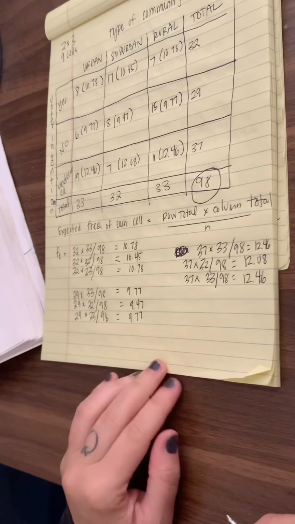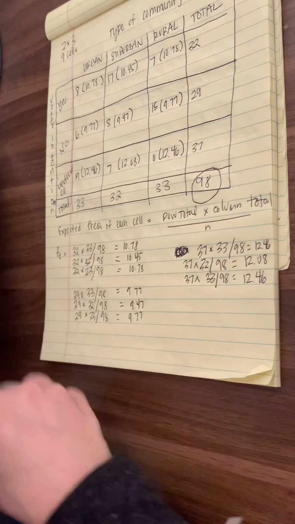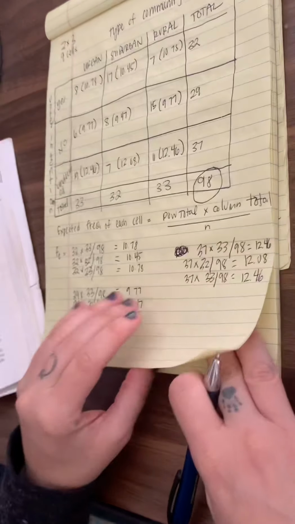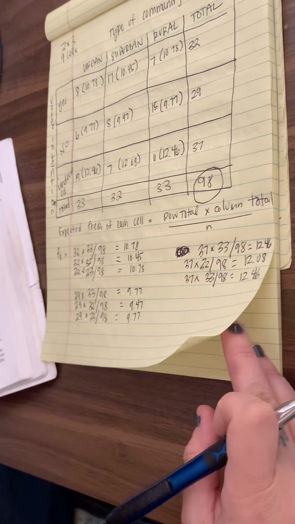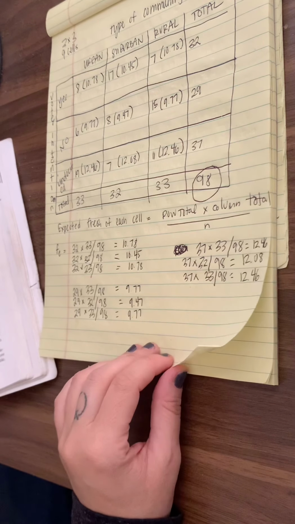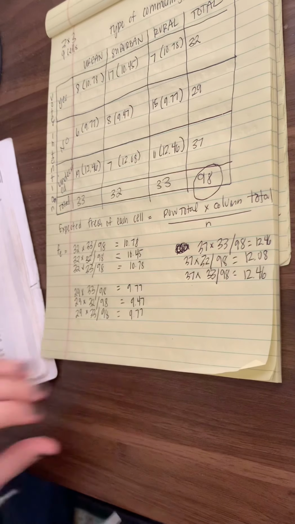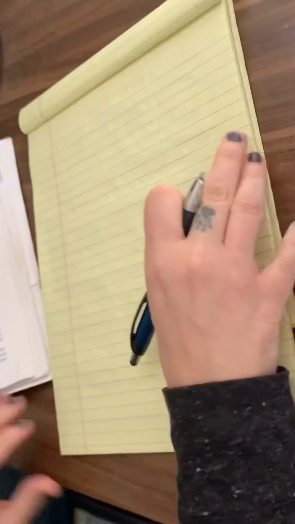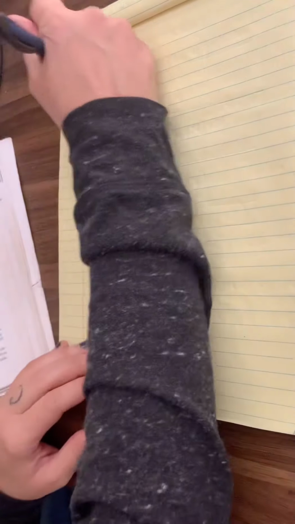Now that we have our observed frequencies and our expected frequencies, we're in a position to go into the calculation of our chi-square. The formula for chi-square is as follows. The symbol for chi-square is the Greek letter chi. It's technically pronounced chi, but I'm not going to make you do that.